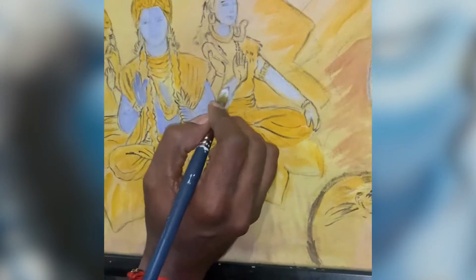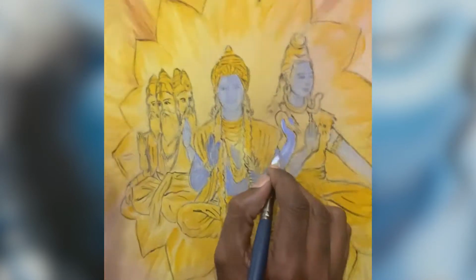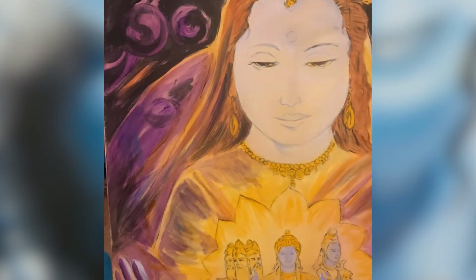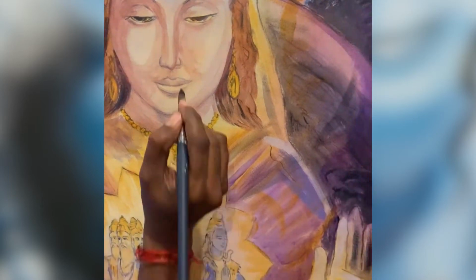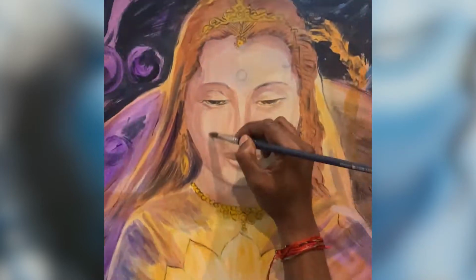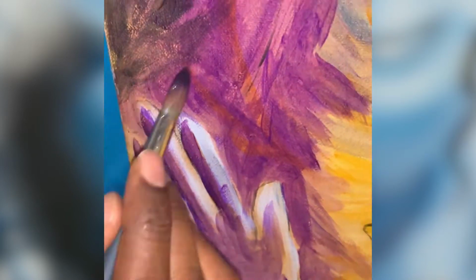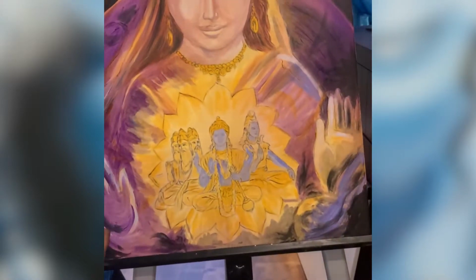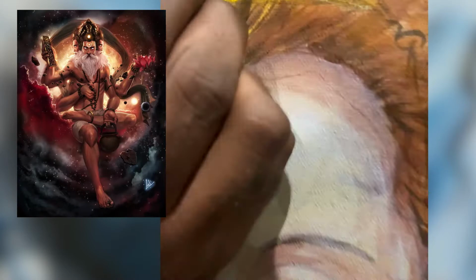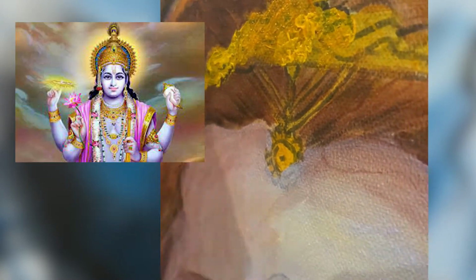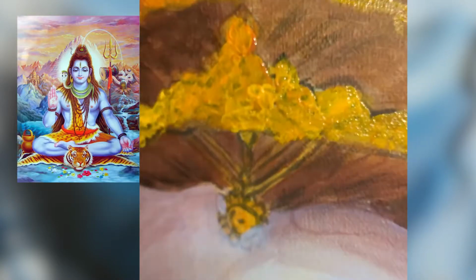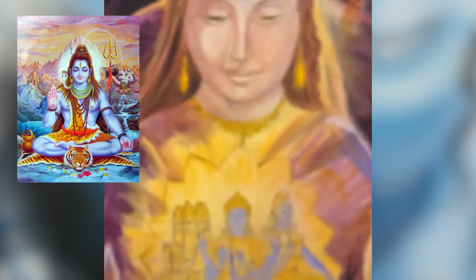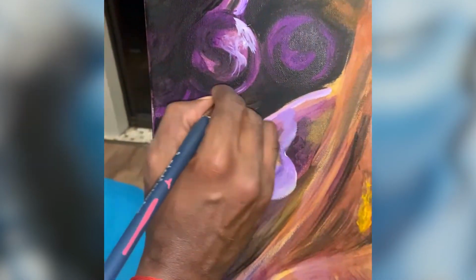Its general definition is dynamic energy that is responsible for creation, maintenance, and destruction of the universe. It is identified as female energy because Shakti is responsible for creation as mothers are responsible for birth. The first of the Trinity is Brahma, the creator. The second is Vishnu, the preserver, and the third, Shiva, the destroyer. Together they create the cosmic cycle of life, preservation, death, and rebirth.